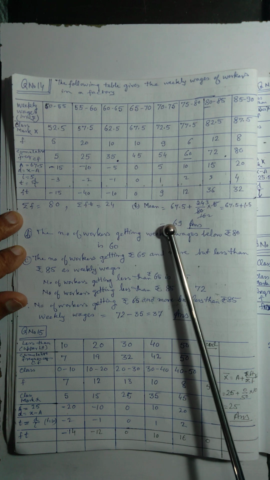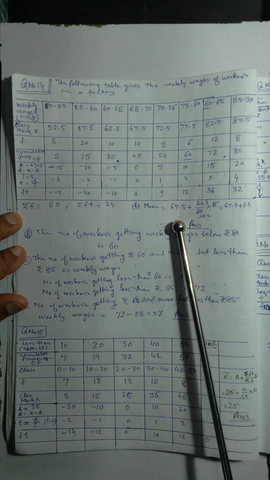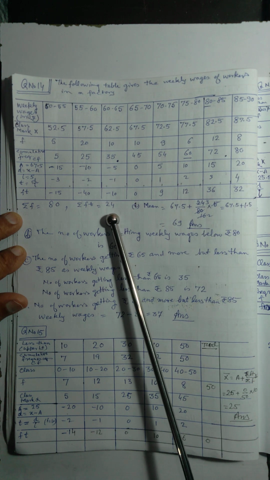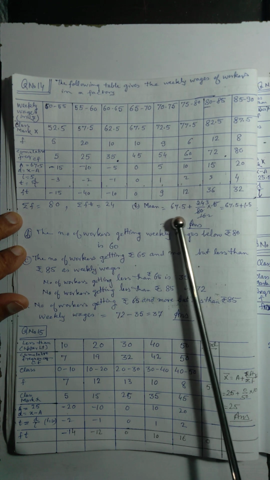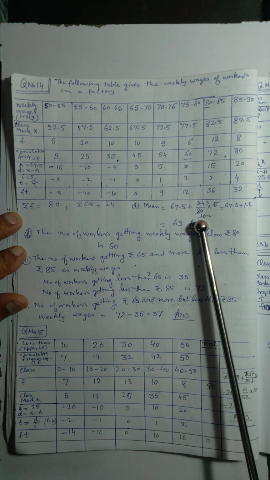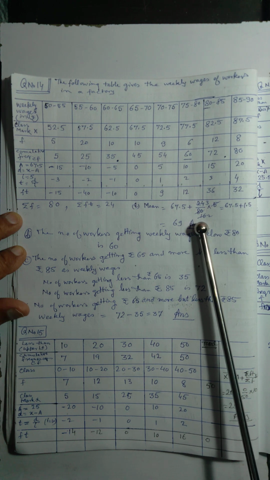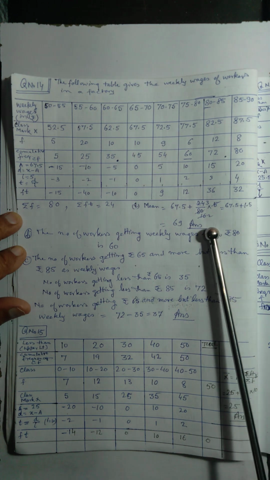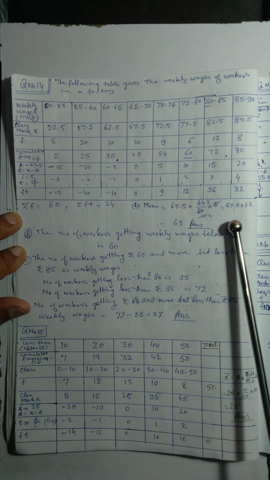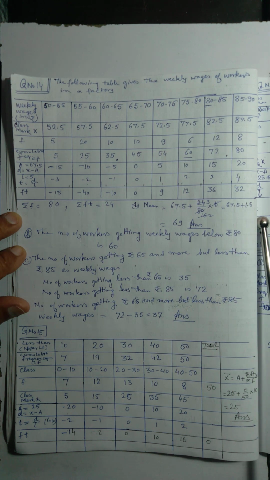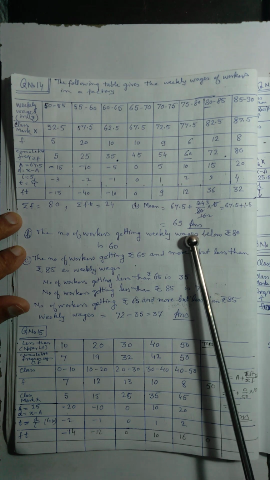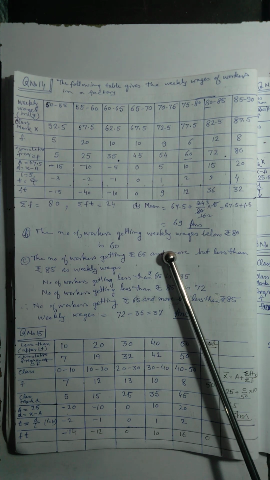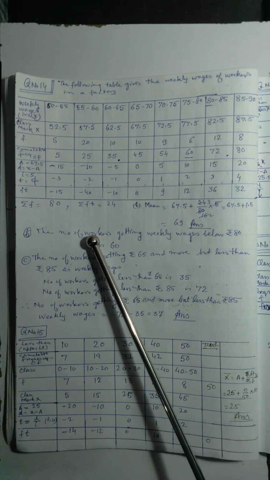So mean will be equal to the assumed mean, that is 67.5 plus 24, because sigma ft is equal to 24, divided by the total number of frequency, that is 80, and multiplied by the class interval, that is 5. Just solve it, you will get 67.5 plus 1.5, and it will be equal to 69. And this will be the answer of question number 14, A part.